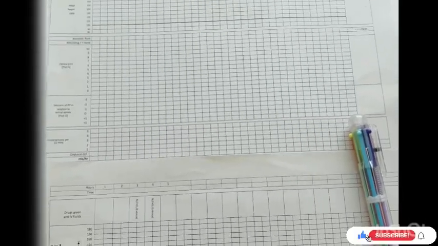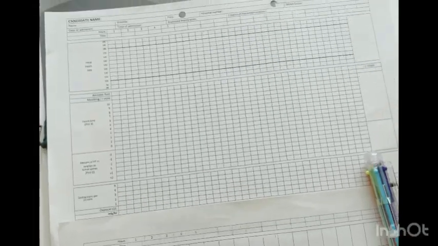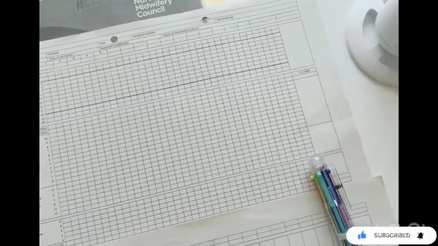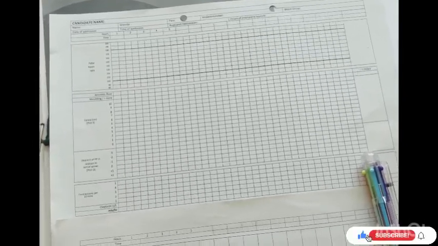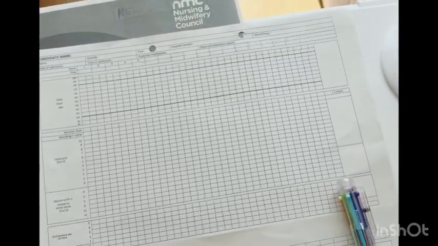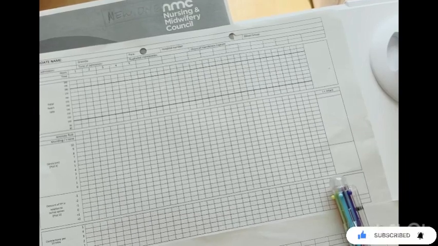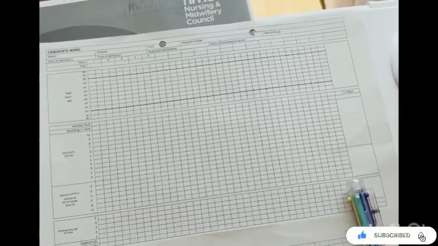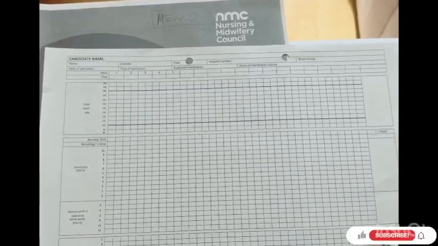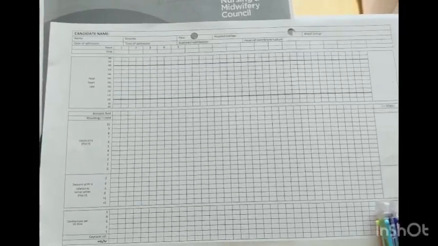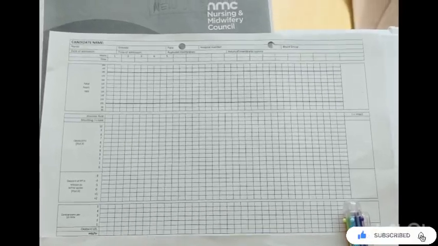There are some little variations because in Ghana, on the Partograph, we have 2 lines at the part of the labor progress, which is the alert and the action line, which doesn't appear in the United Kingdom, UK Partograph. All right, so let's go straight into it and let's try to fill out this Partograph.